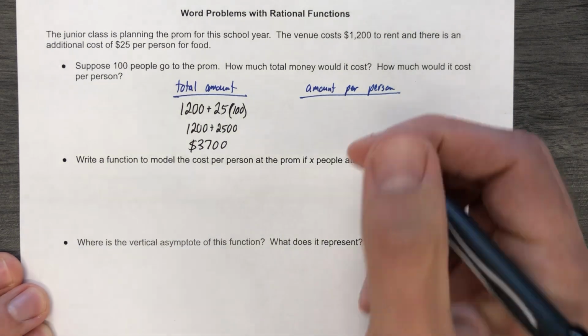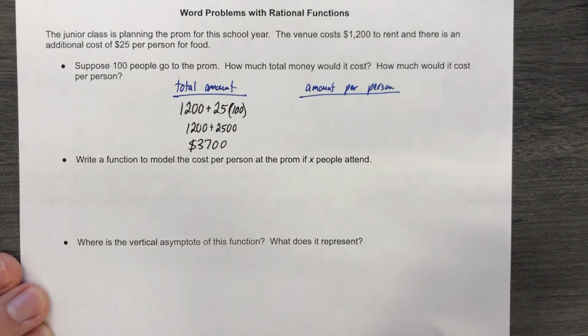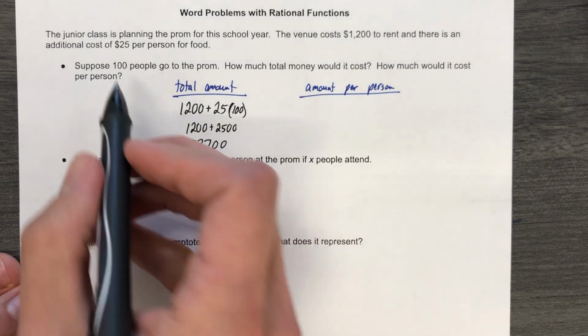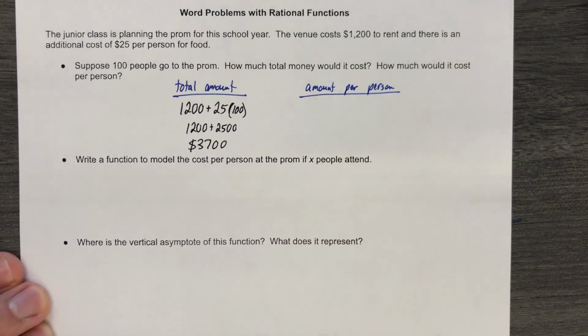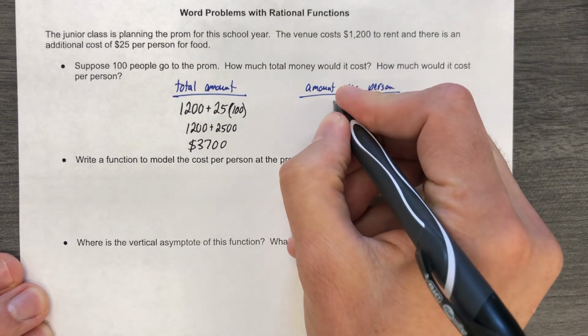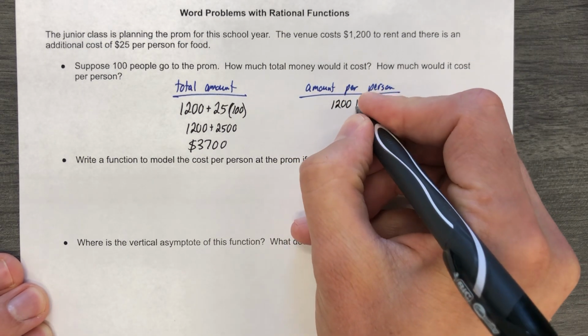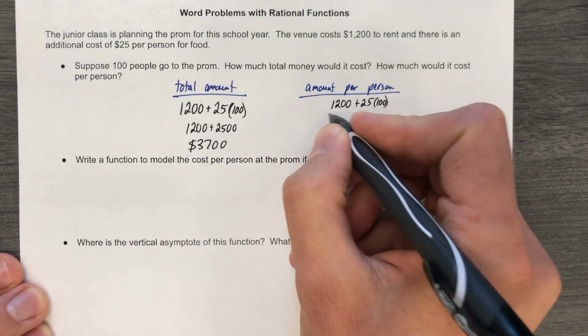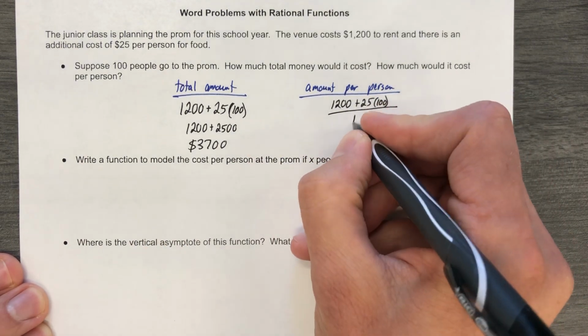Amount per person. Okay, well, here's the deal. So if it costs $3,700 and we're going to split it among 100 people, then I think we're going to do 3,700 divided by 100. Yep, you with me? Hope so. All right, so let me write it out in a way that'll make sense as we move forward. So the amount per person is going to be, well, 1,200 plus 25 times 100, and you're probably like, 3,700. I know, I get it. I'm picking up what you're putting down.